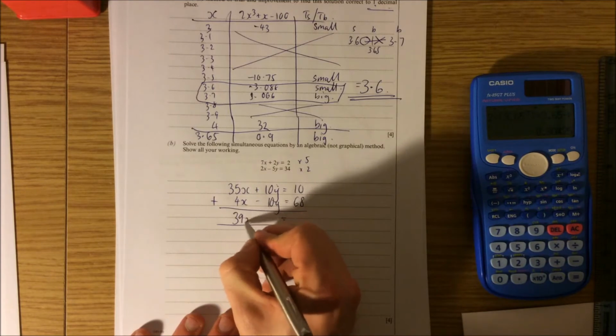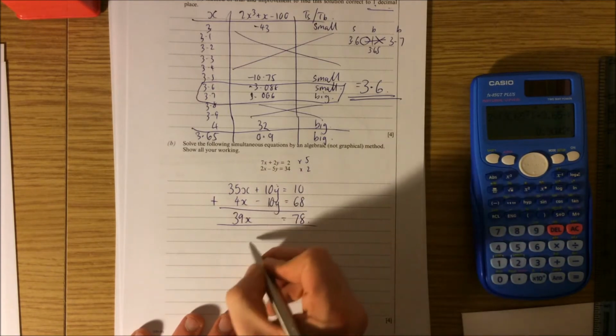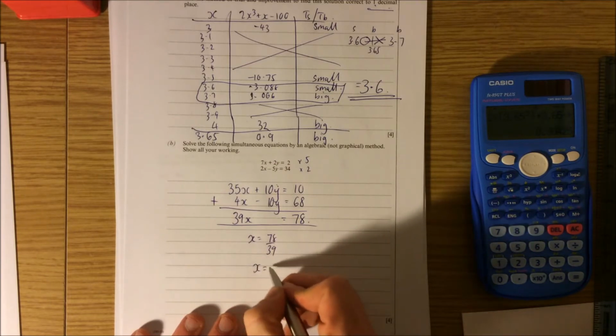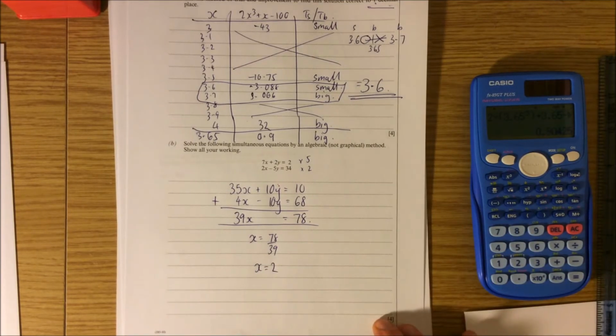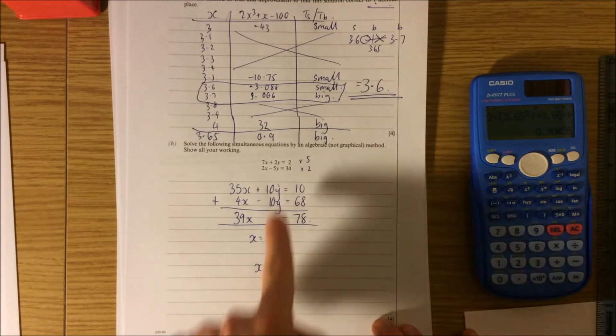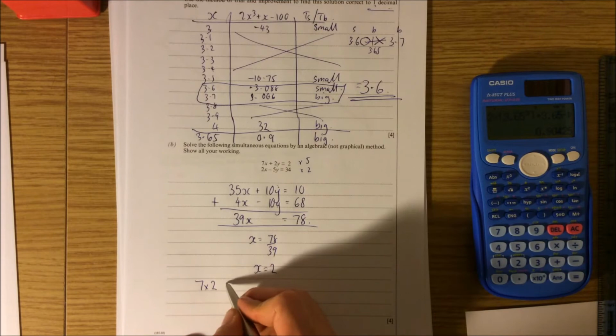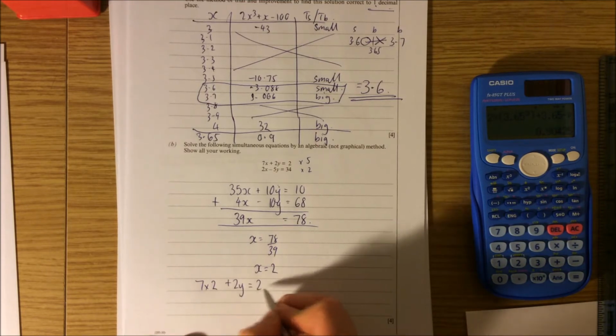So I'm left with 39x equals 78. So x equals 78 divided by 39, so x equals 2. To find the y value that goes with x, I'm simply going to put x equals 2 into the first equation. So I have 7 times 2 plus 2y equals 2.